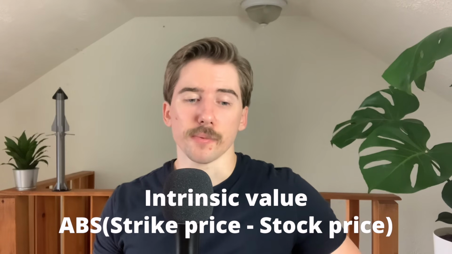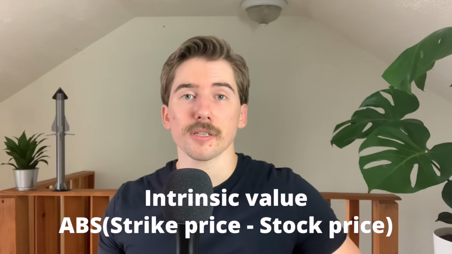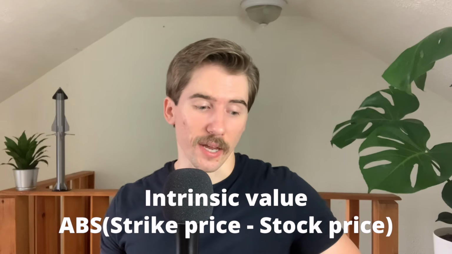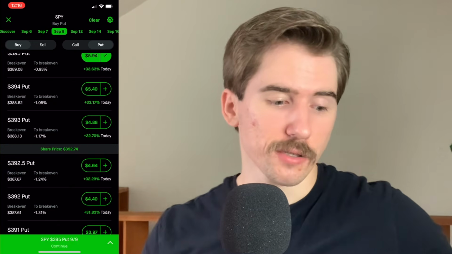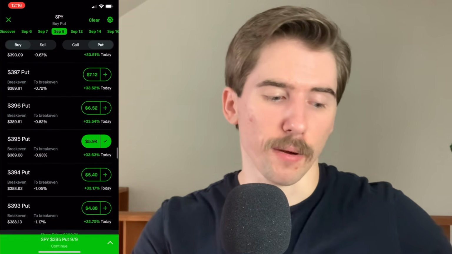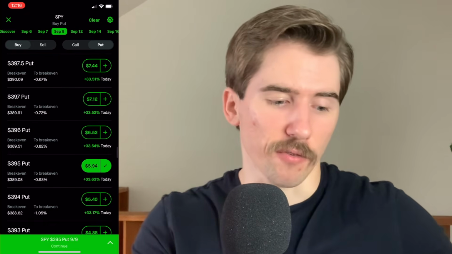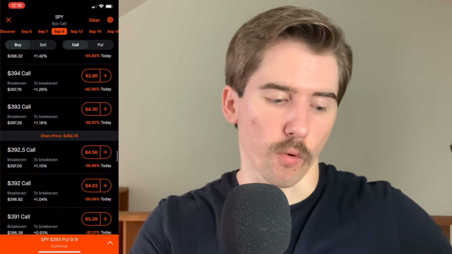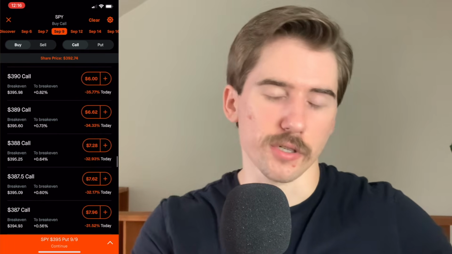Intrinsic value is the difference between the stock price and your strike price, and this is only for in-the-money options. So for put options, this is going to be a strike price that's above the current market value for the stock, and for call options, again, this is going to be for strike prices that are below the current stock price. And you don't just have to buy options whenever you think a stock is going to go up or down. There's a ton of different ways to trade options.